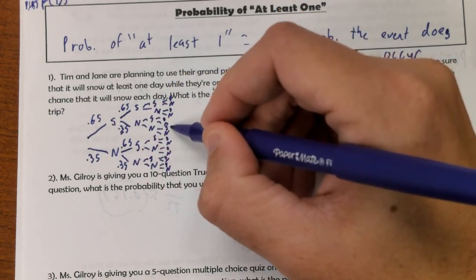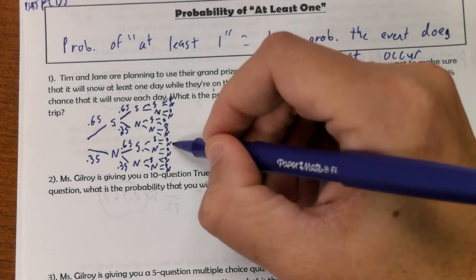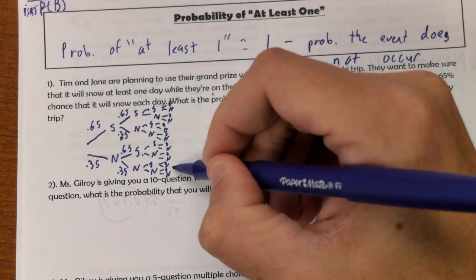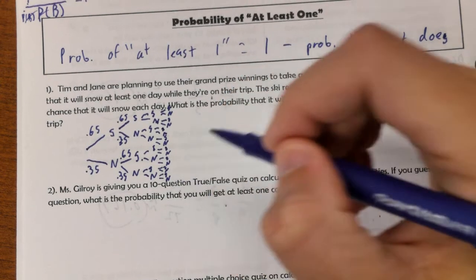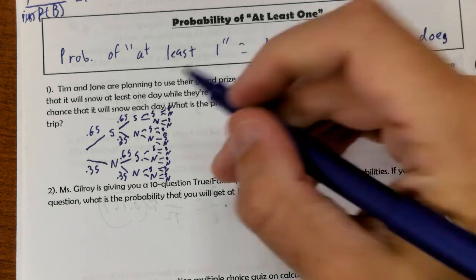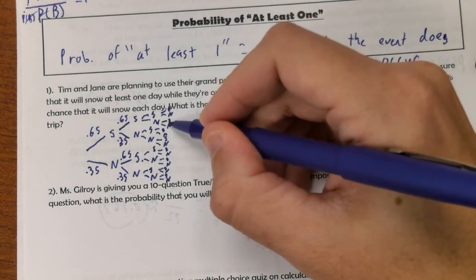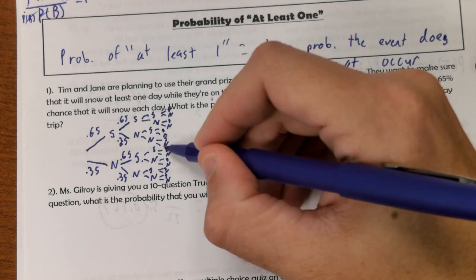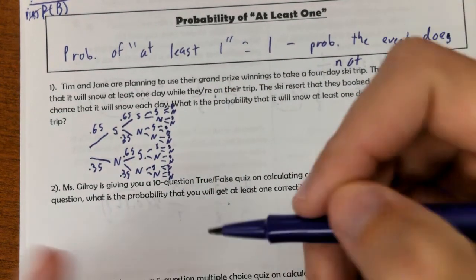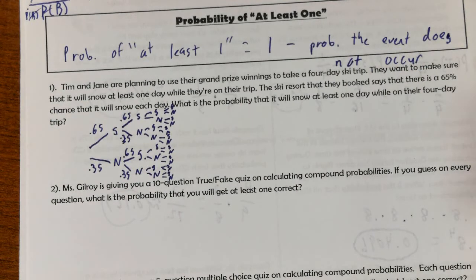That's at least one, and so on. I'm going through all of them. Oh, here's the only scenario that it doesn't snow at least once. So I could calculate the probability of all of those things occurring and add them up, or I could do 1 minus the opposite.